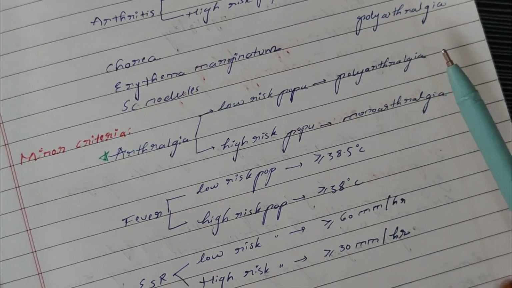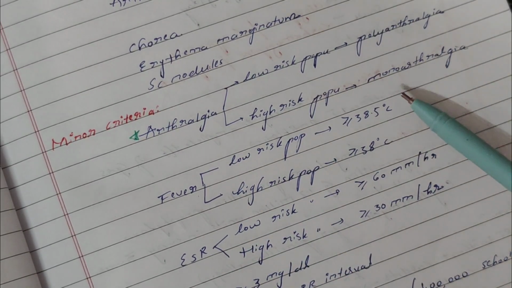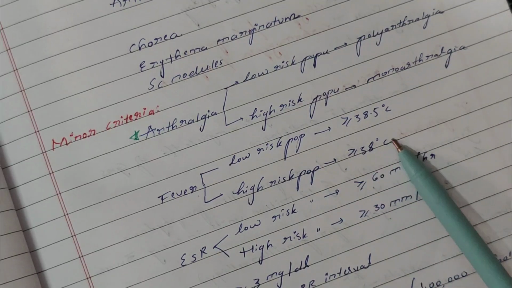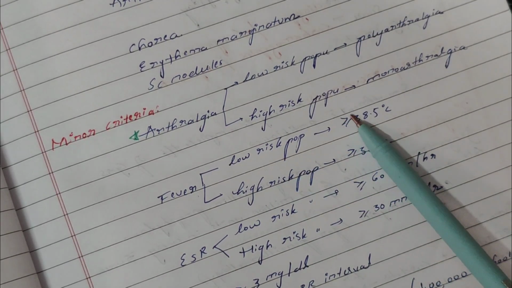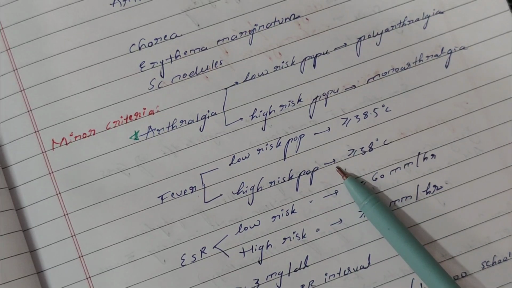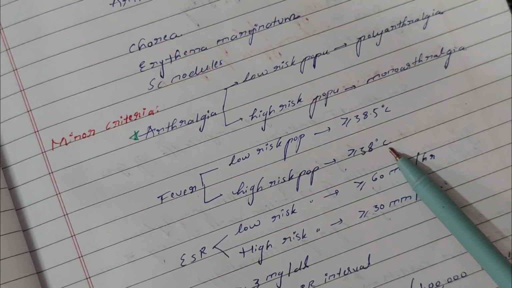Coming to the fever, low risk group, high risk group. Over here also, in the low risk group there is a higher temperature when compared to the high risk group. In the low risk group, it is more than or equal to 38.5 degrees Celsius, but in the high risk population it is more than or equal to only 38 degrees Celsius.